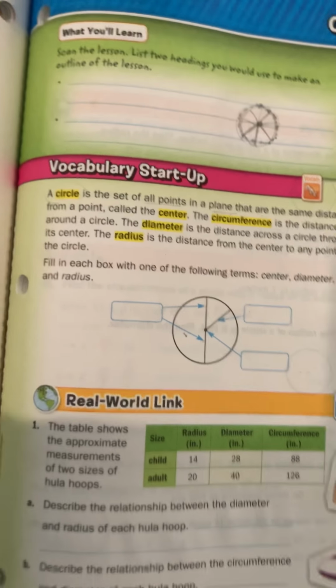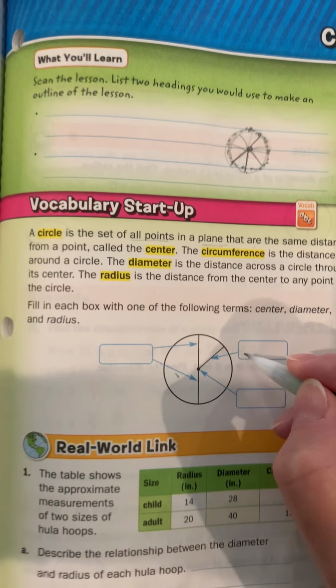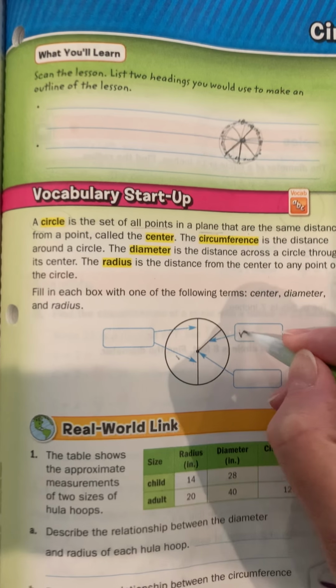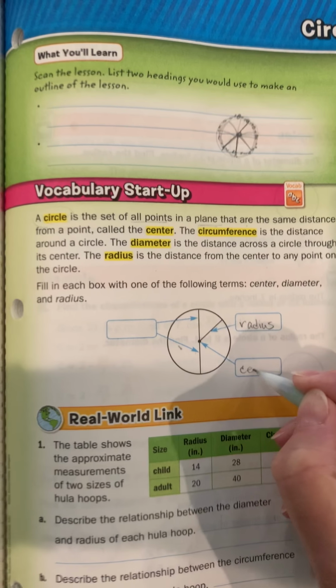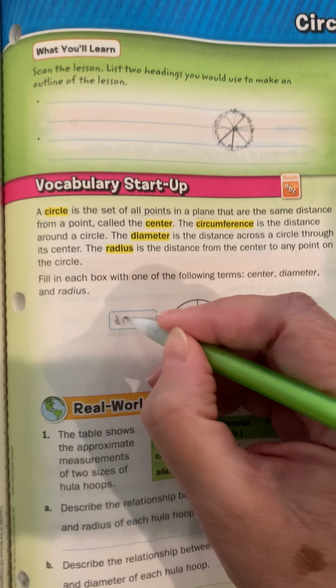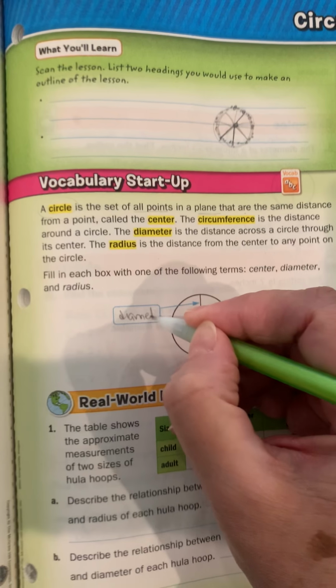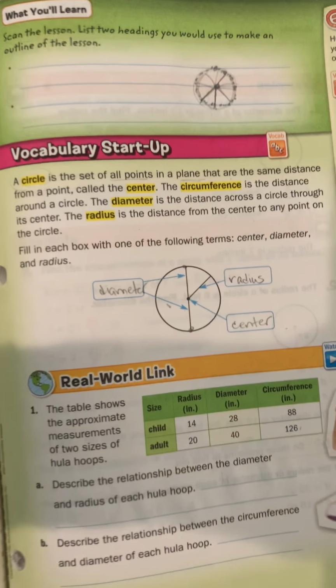So you need to know that vocabulary, and hopefully you filled it in here, that this is radius, this is center, and then this is pointing to the diameter, meaning the whole length that goes from here all the way to there through the center.